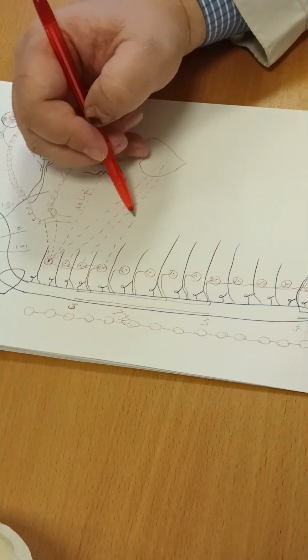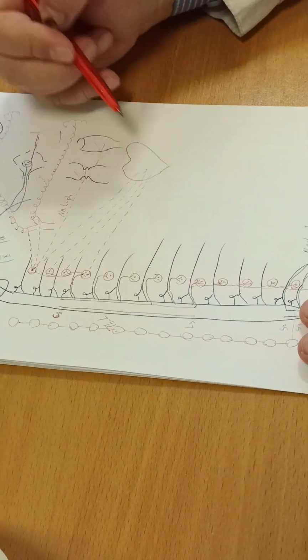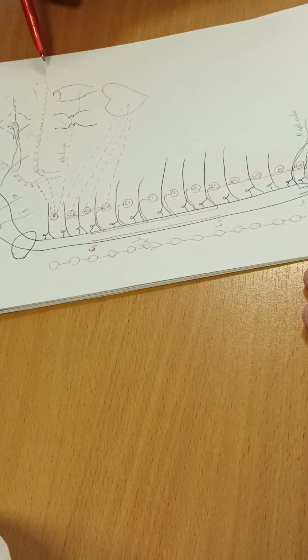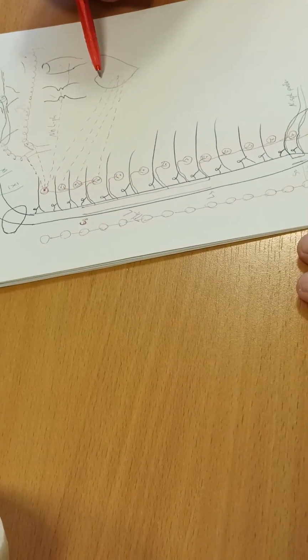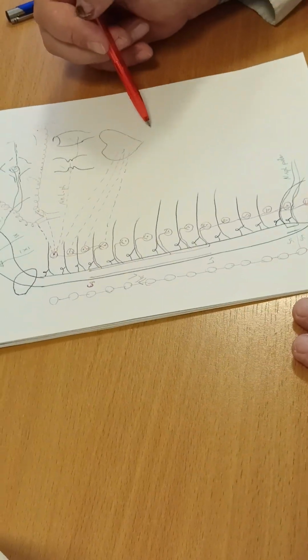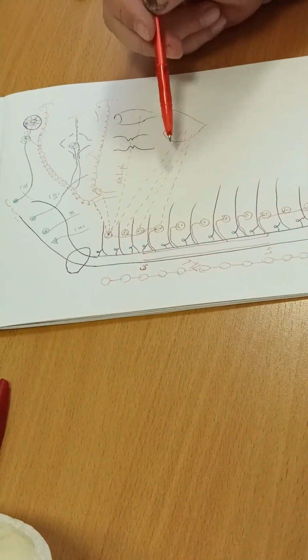And from thoracic ganglions, nervi cardiaci thoracici. Do you remember in the vagus nerve? It was rami. In vagus, ramus cardiacus cervicalis superior and inferior, and rami cardiaci thoracici. They are parasympathetic, and here sympathetic.